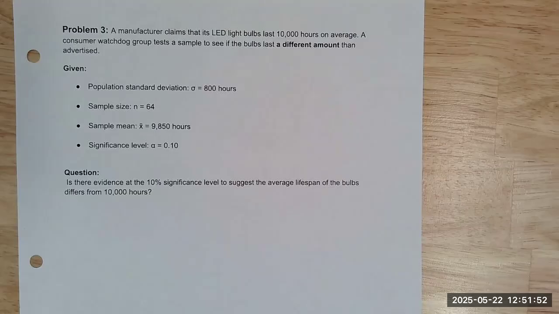In this case, they picked a significance level of 0.1. This is a 10% significance level. This is pretty low. Usually we do a 5% significance level or even a 1% significance level, but a 10% significance level is a pretty low significance level. They still do it though, so it's not a bad problem.